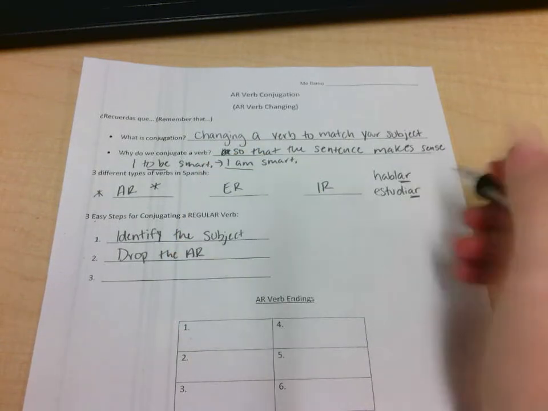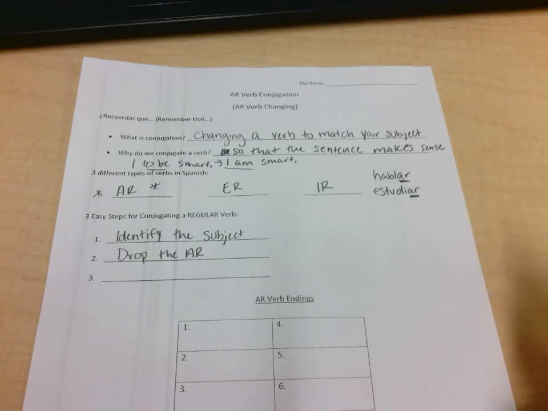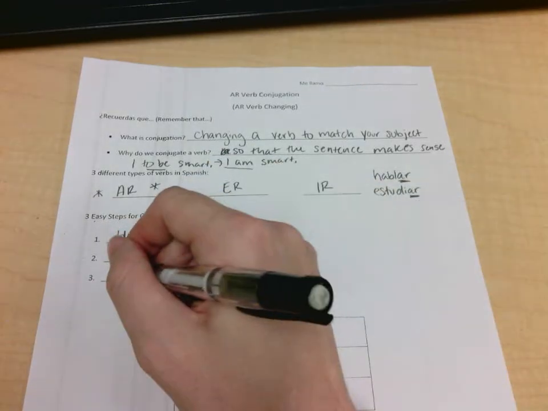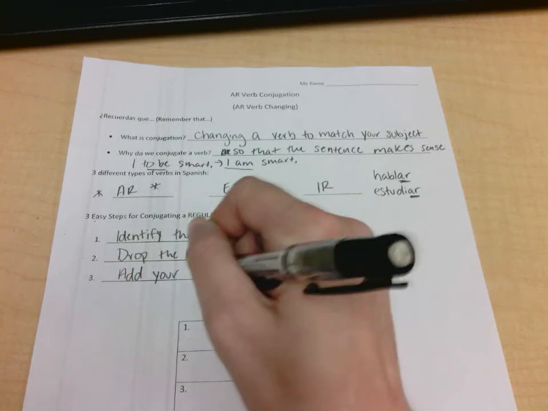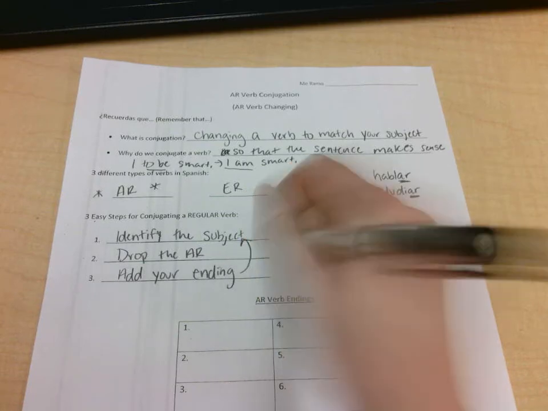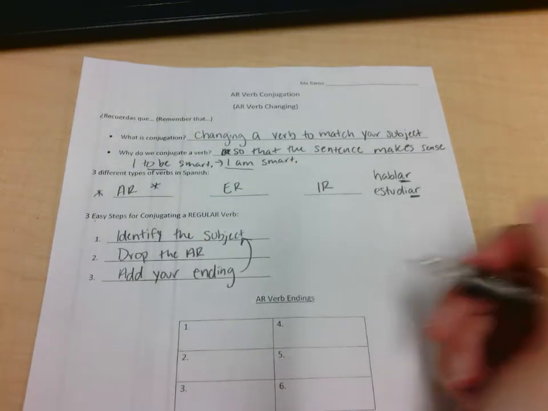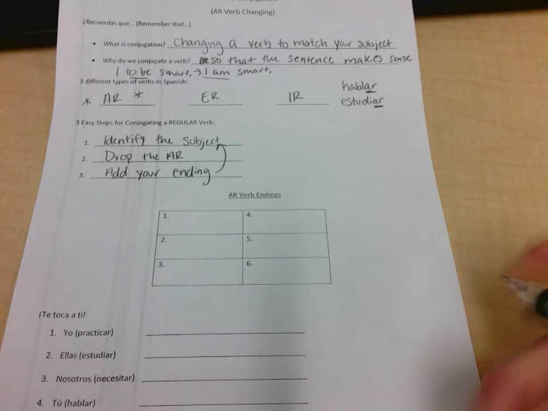So this estudiar, this hablar, you're going to drop the AR. And then you are going to add your ending. Add the correct ending to match the subject. All right. So this probably isn't making a ton of sense right now, but we are going to do some practice in order to help it make sense.